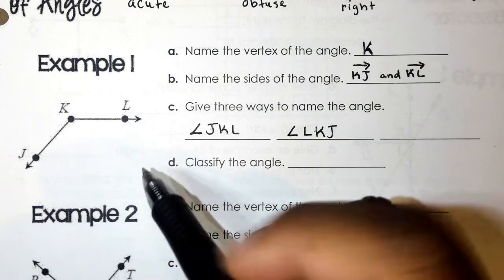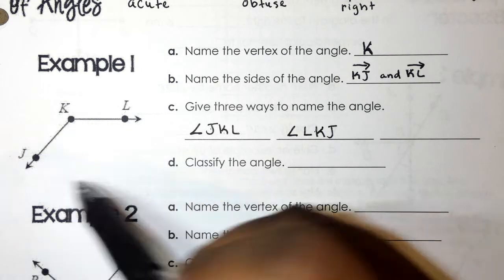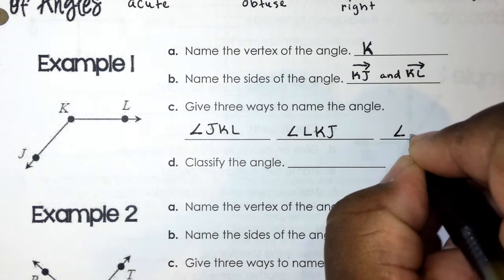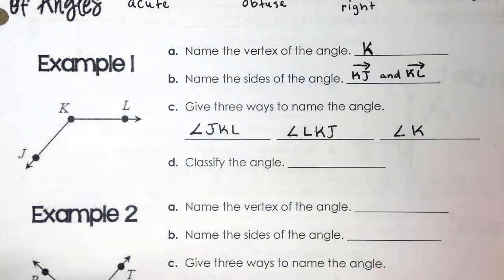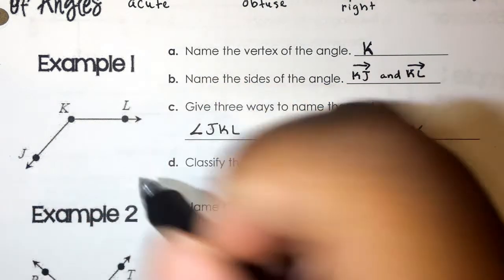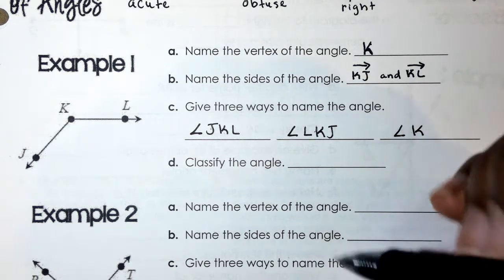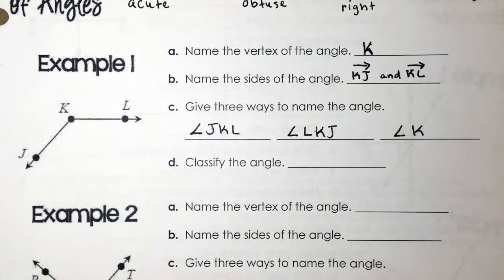And then since this angle is by itself, it's a single angle, I can just name it with the vertex itself. I can call it angle K. You can't do this all the time, but in a situation where the angle is just by itself, you can. You'll see on the back when we have multiple angles together, you're not going to be able to use just a single letter like this.